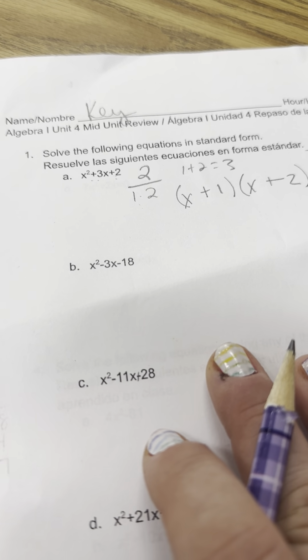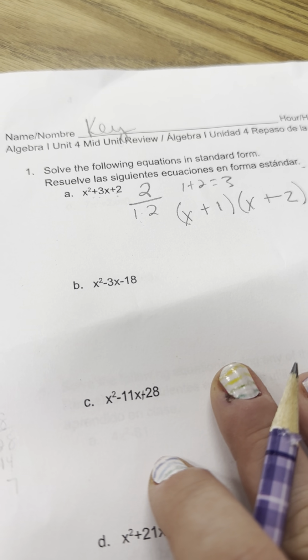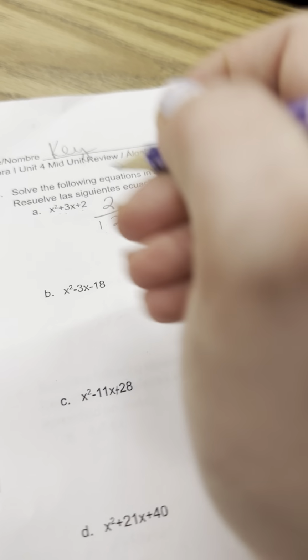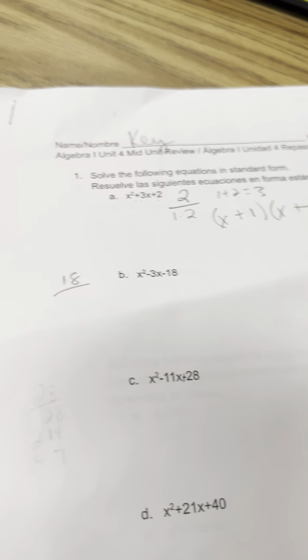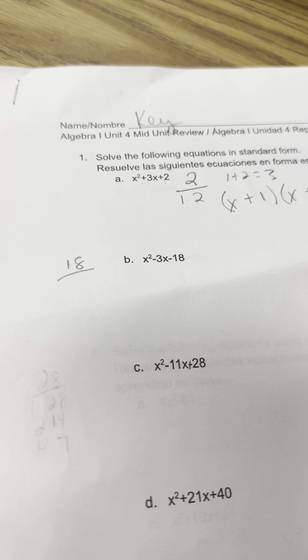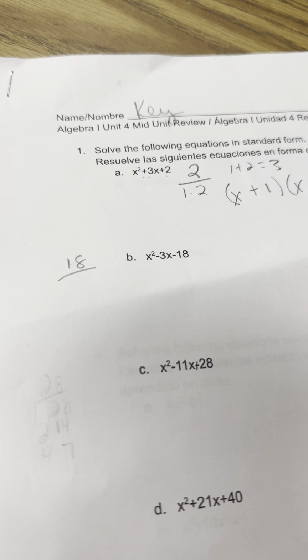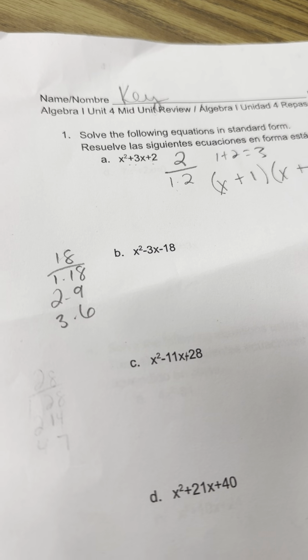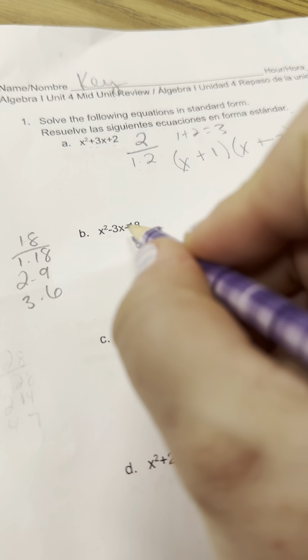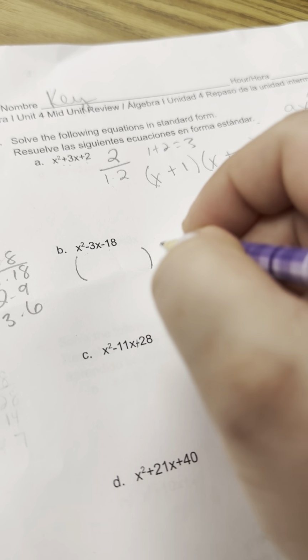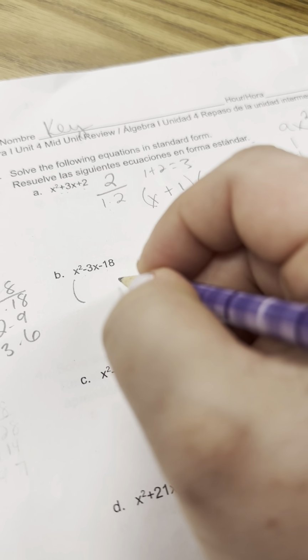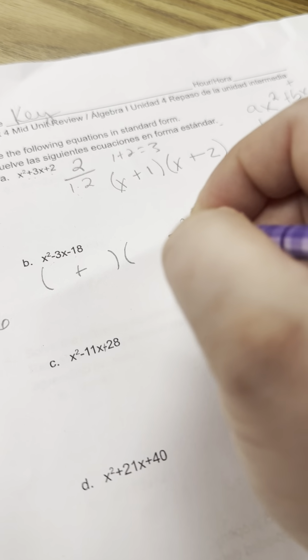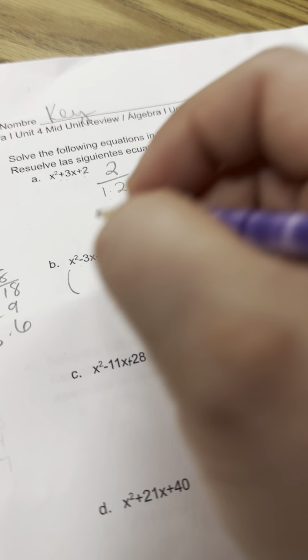For 1b, I'm going to do the same process. So here I've got an 18 as my c value, and I'm going to see which values multiply to 18. So I have 1 times 18, 2 times 9, 3 times 6, and that is it. I have a negative and a negative, which means that one of my symbols is going to be positive and one is going to be negative.